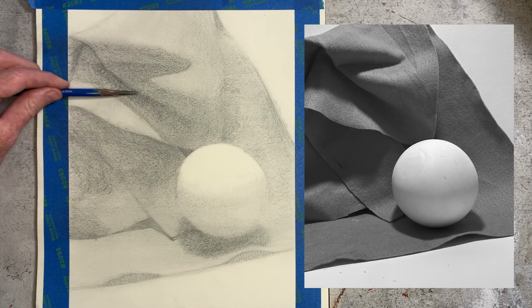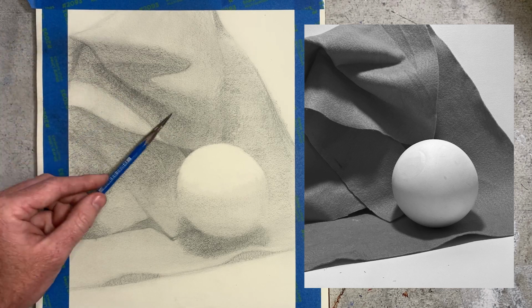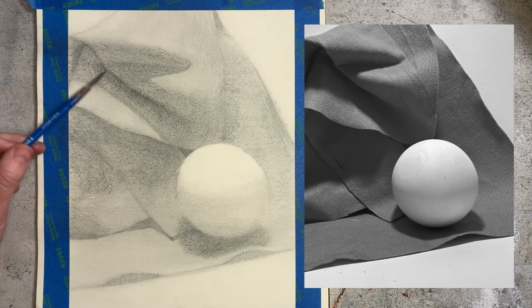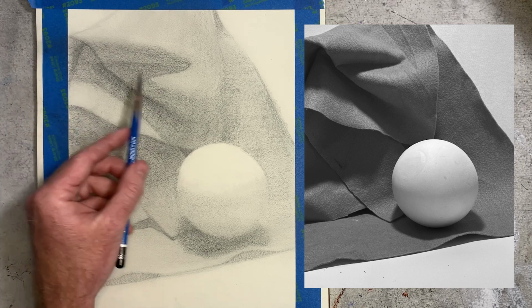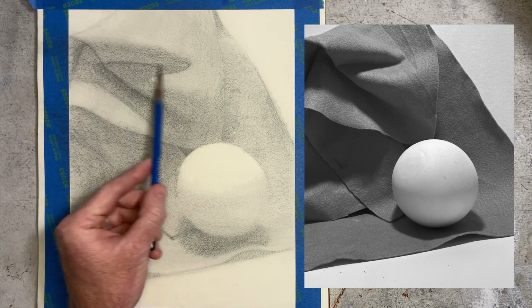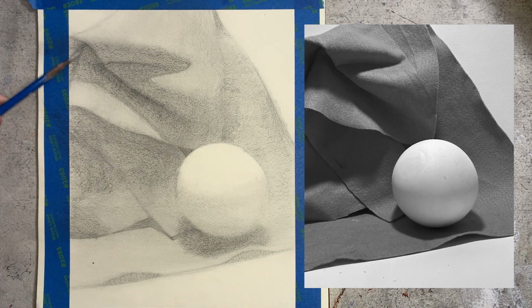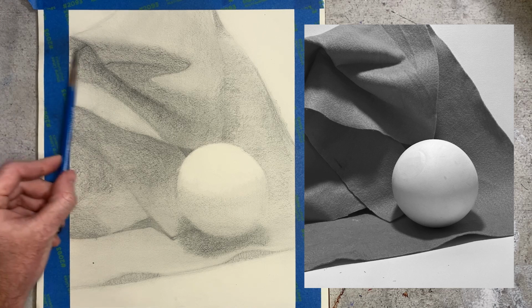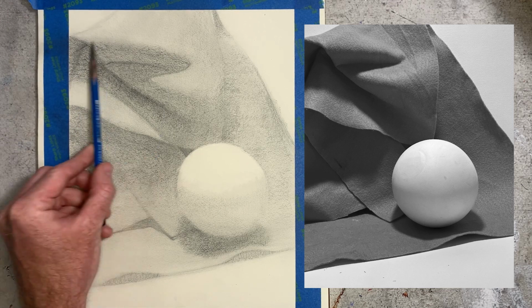I know it sounds confusing, but I'll say it again. The value of the shadow, the form shadow on the sphere, is a pretty similar value to the light hitting the fabric because of the difference in the local value. The color of the fabric is just darker than the sphere.